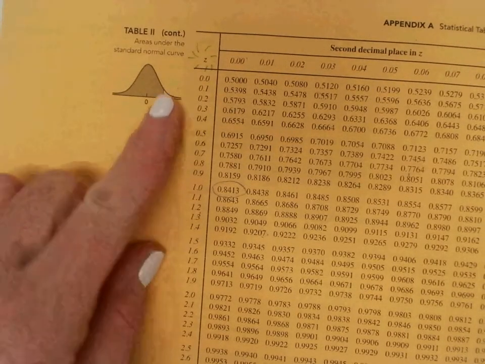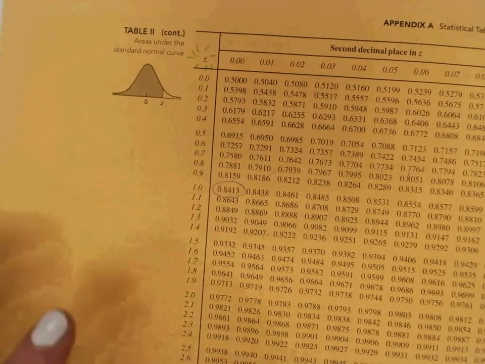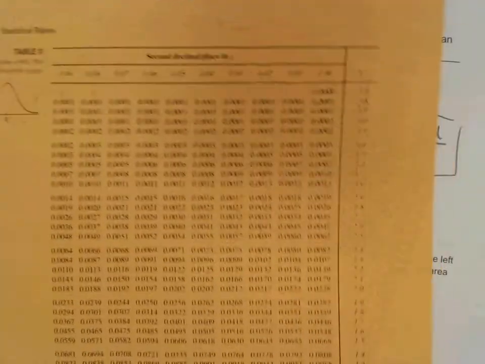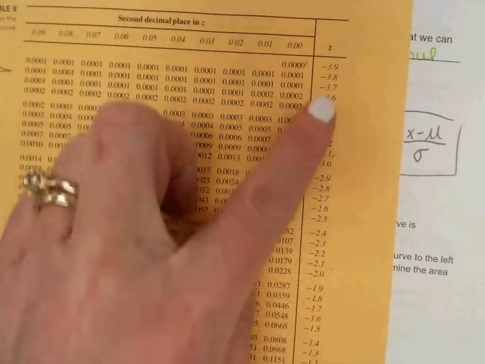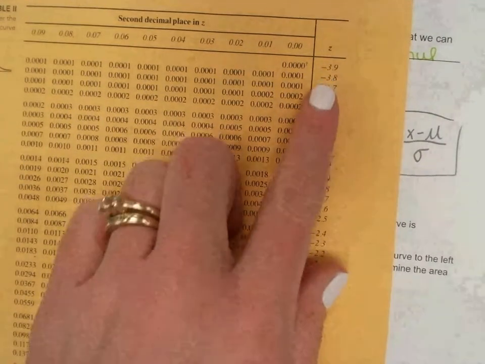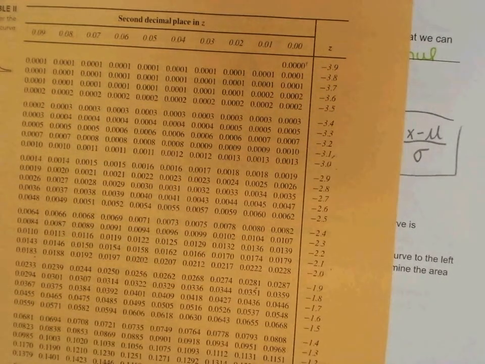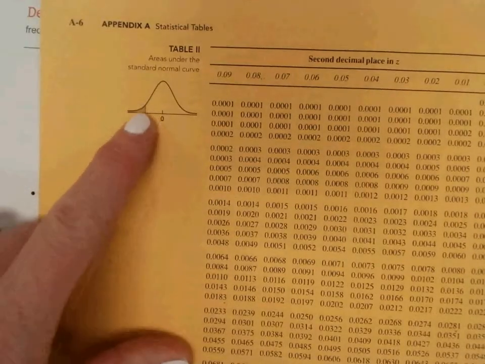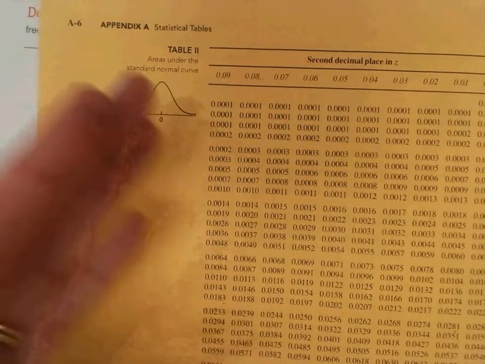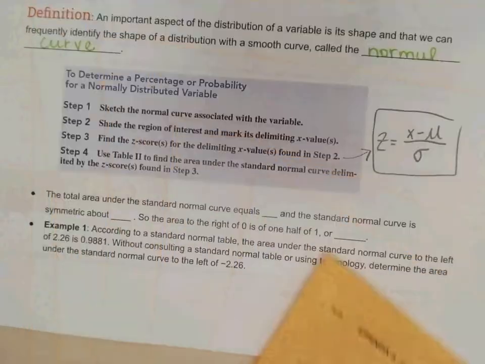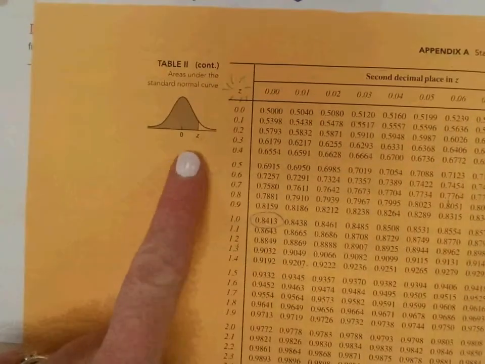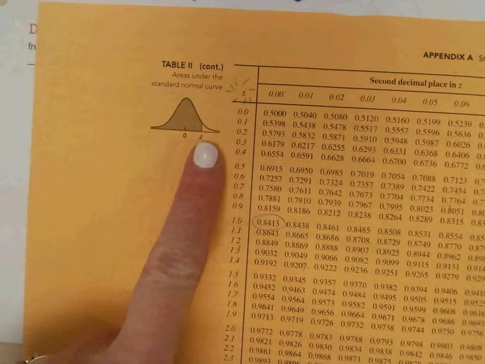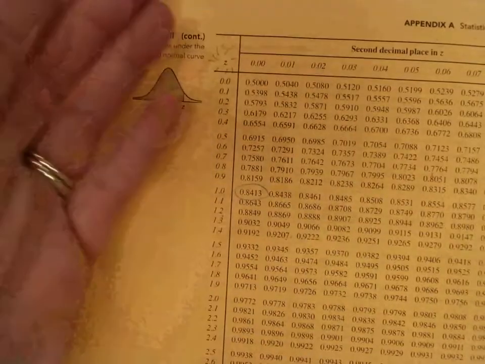So we have positive numbers on one side, and you'll notice if you look down the z column here, all the negative numbers on the other side. You'll notice this shaded region and this arbitrary delimiting value z is to the left of 0. Makes sense? Versus this z-score, wherever it is, it can be anywhere over here, but it's got to be to the right of 0 in order to be positive.